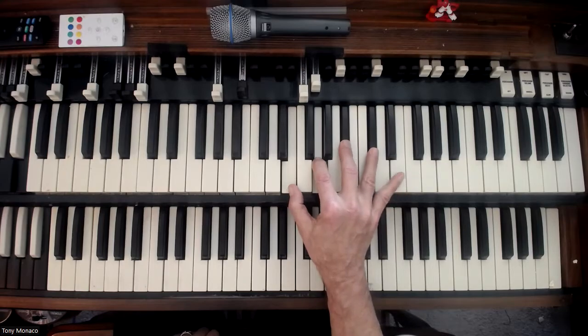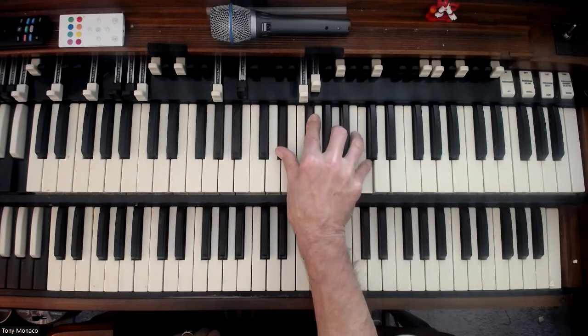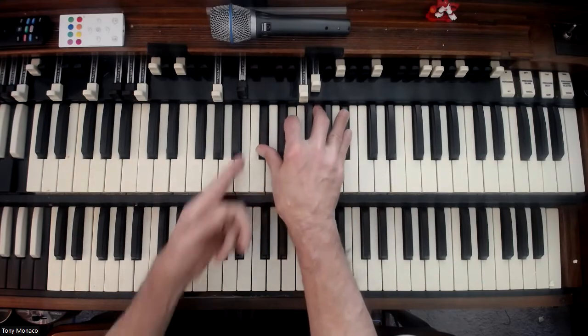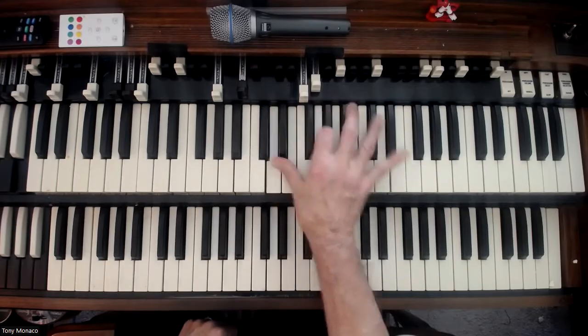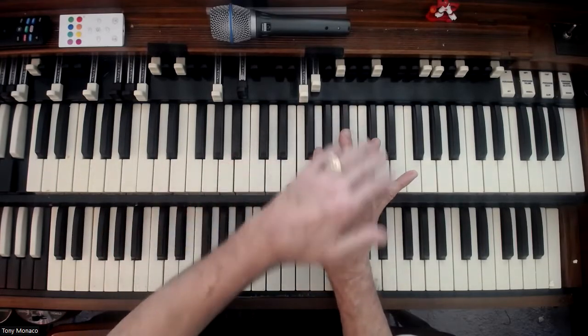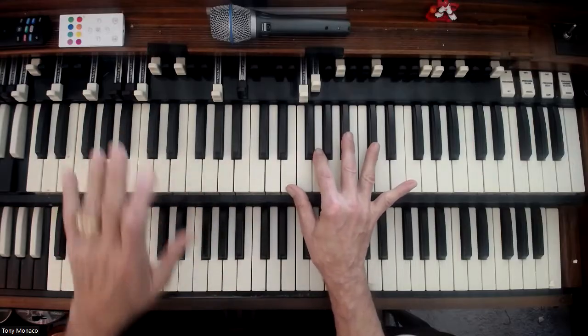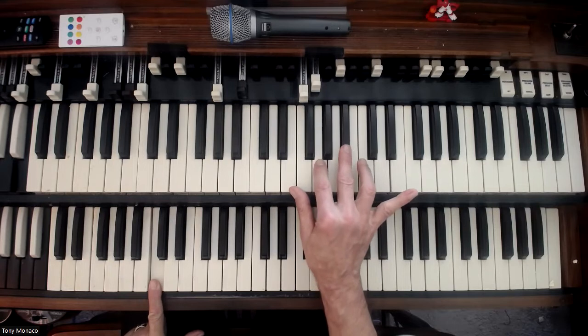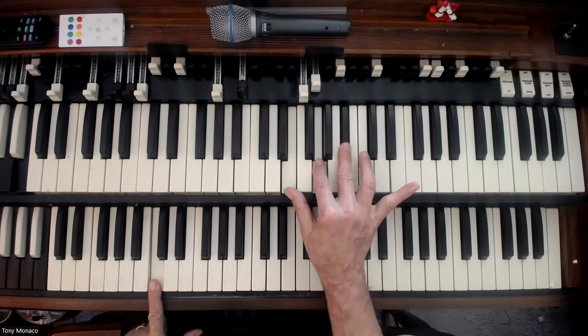There's this one, there's that one, there's that one. That's an inversion of the first one. There's only 3 of these chords. 3 times 4 notes equals 12 notes. So if I played C bass with these 3, this is called C dominant 7.